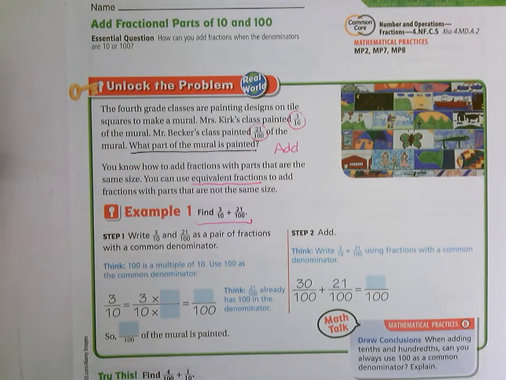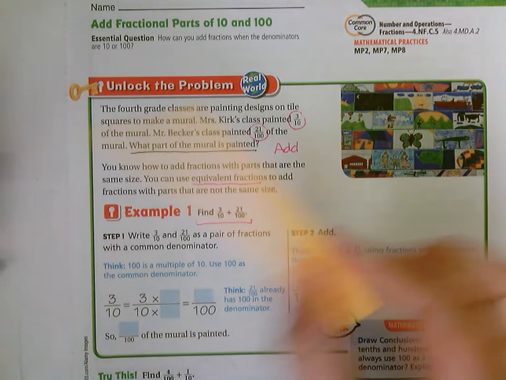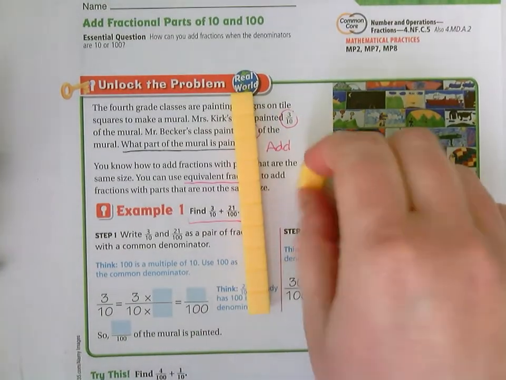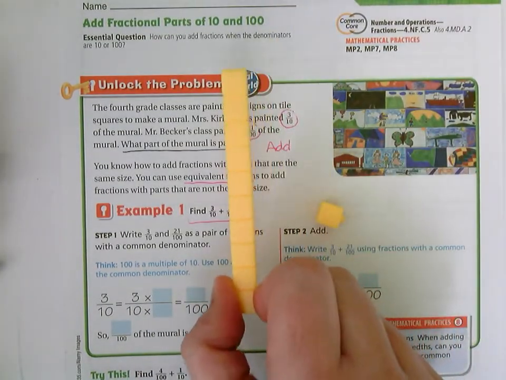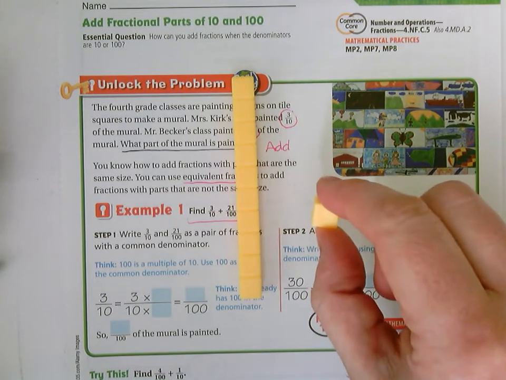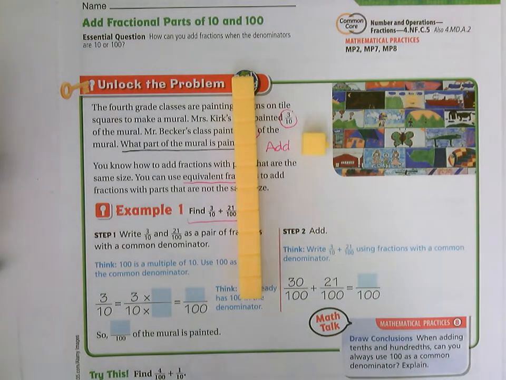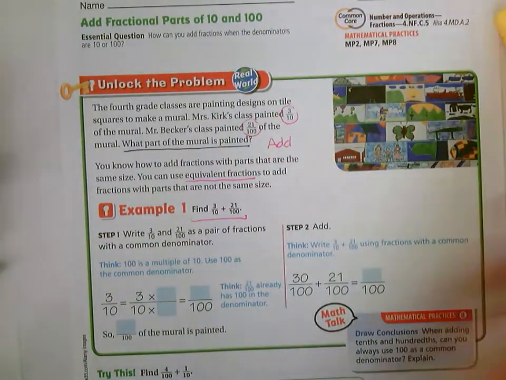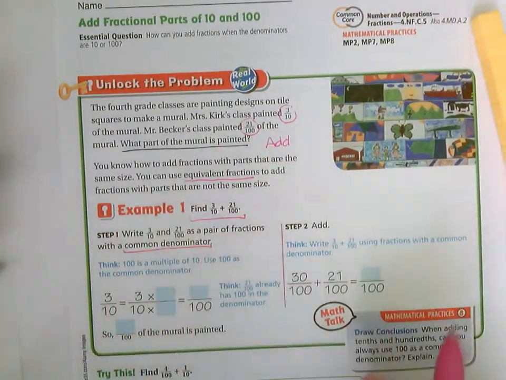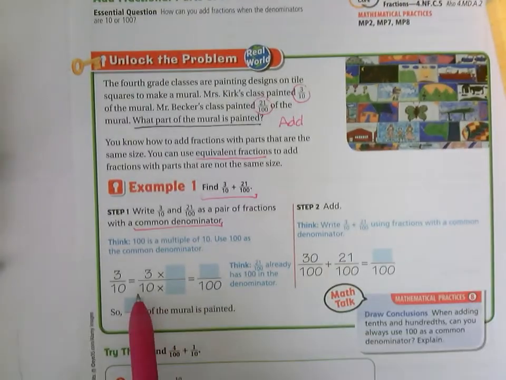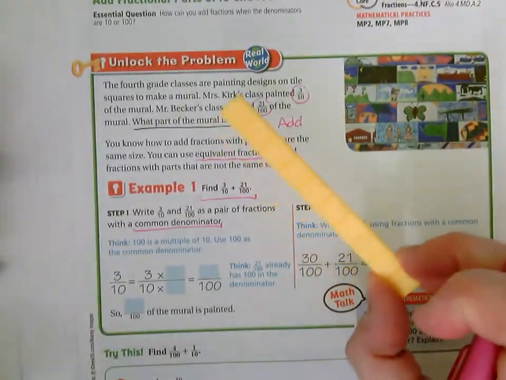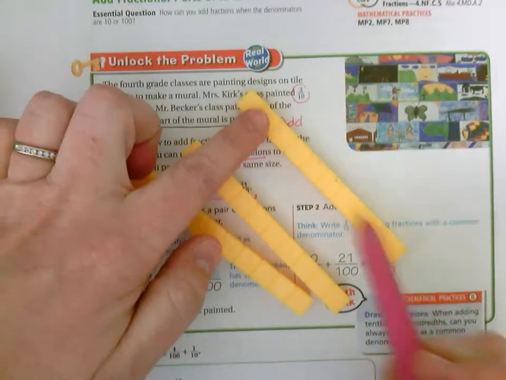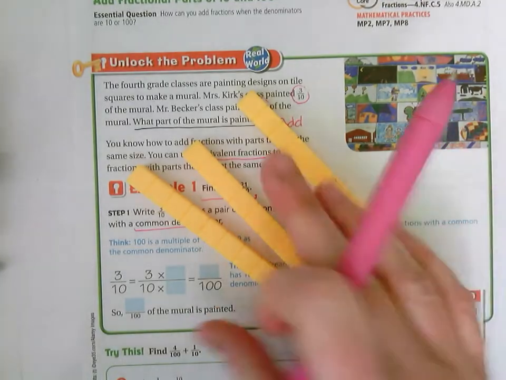If you can remember, this is a tenth, and this is a hundredth. So I have 3/10 and I have 21/100 that we're going to be adding together. So the best strategy is to find a common denominator. We're going to be finding a common denominator. Okay? What I can do is I can take my tenths, my 3/10 that I have, and break them into hundredths. And I can figure out, well, how many hundredths would that be?